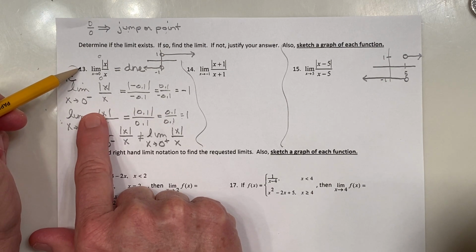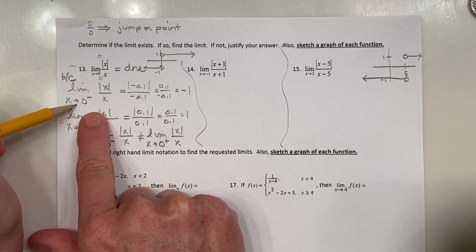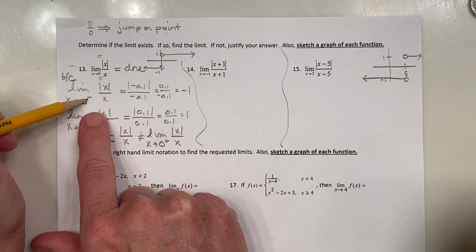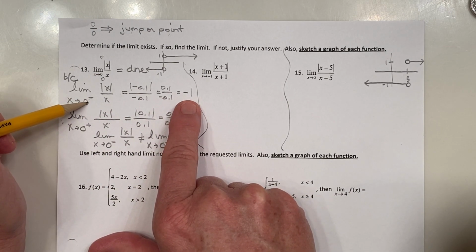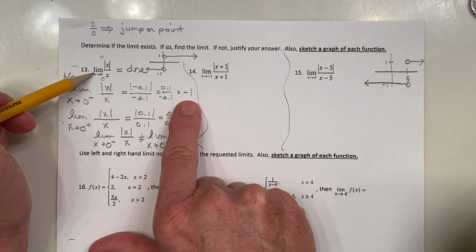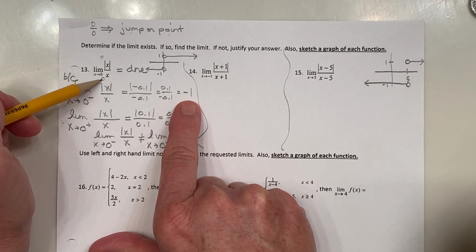Meaning, what if 13's question was actually as x approaches 0 from the left? Well, I do have an answer, and it's negative 1, and I would be done. But that's not what the question is. The question is as x approaches 0 from both sides.